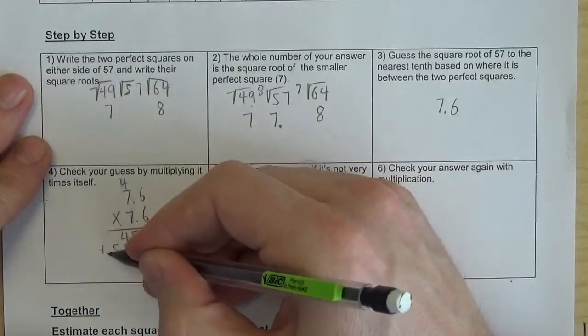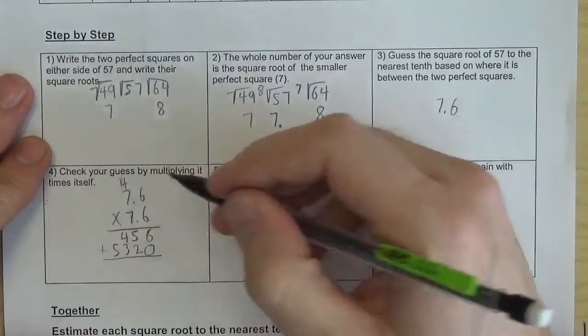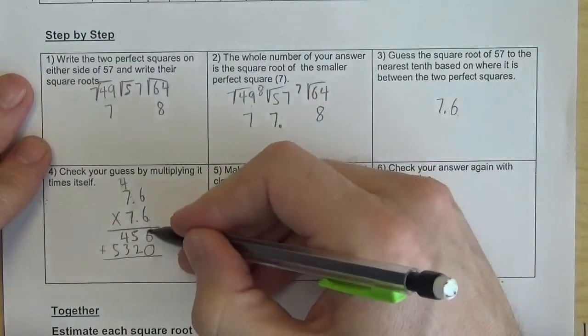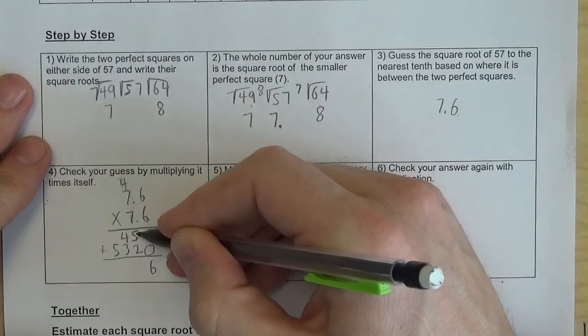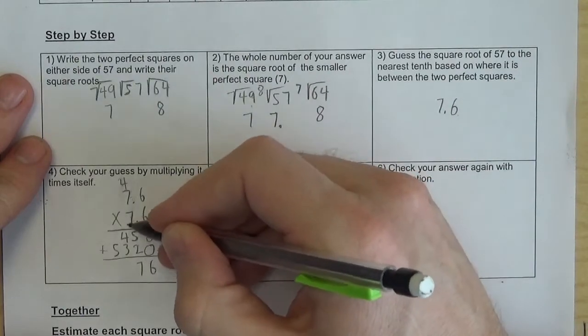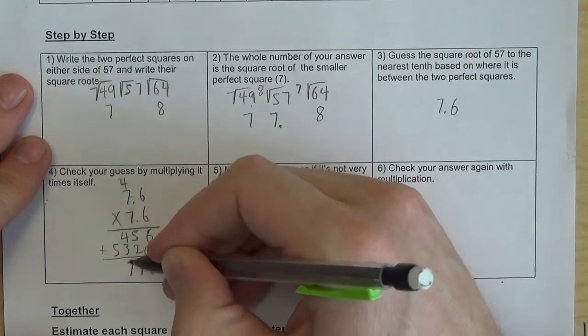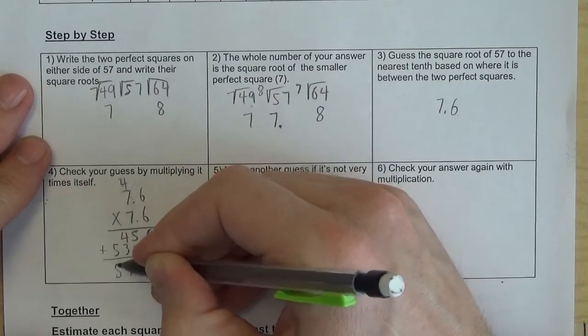So we combine those together to see what the total was with both of those being multiplied. So we add our two rows together here. 6 plus 0 is 6. 5 plus 2 is 7. 4 plus 3 is 7. And 5 plus nothing is 5.